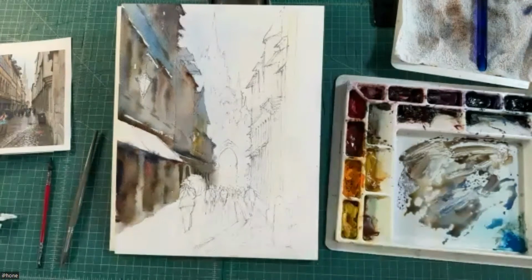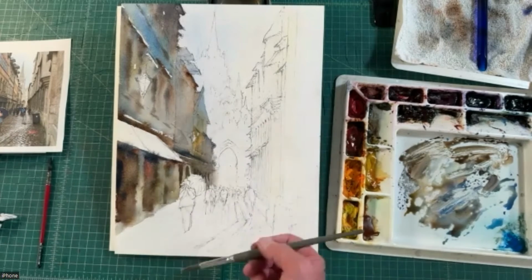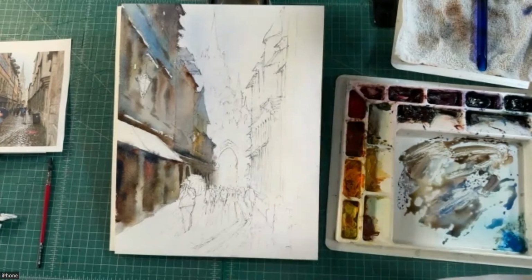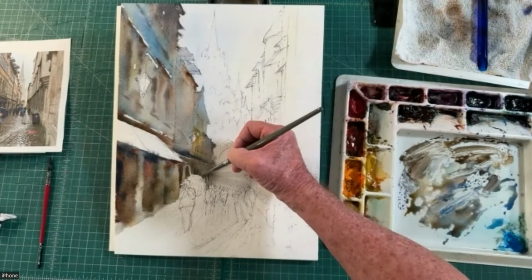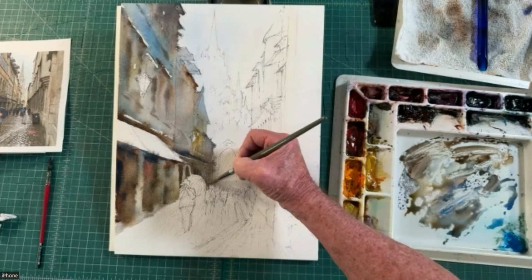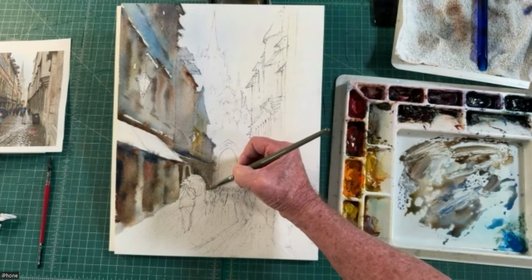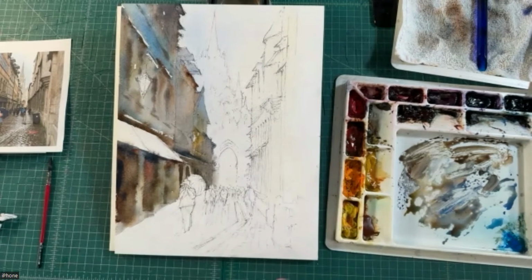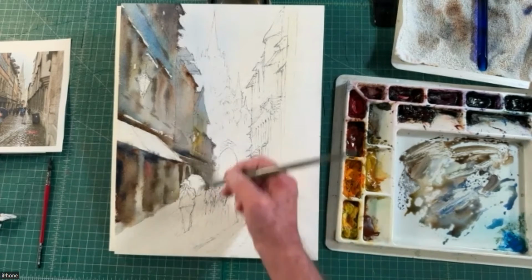We'll let that dry. The one thing I do want to do while this is wet is really create a strong shape for my umbrella. So I'm just going to take the color that's already on the building facades and just soften it as I work it around the edge of that umbrella, just so that it gives a nice crisp shape to that umbrella. That way, later when this dries, it'll all be very apparent.